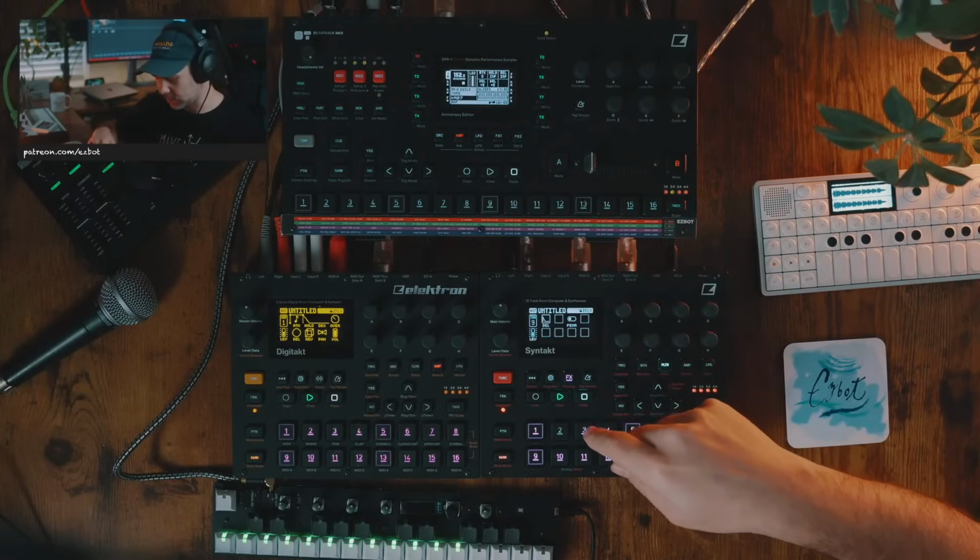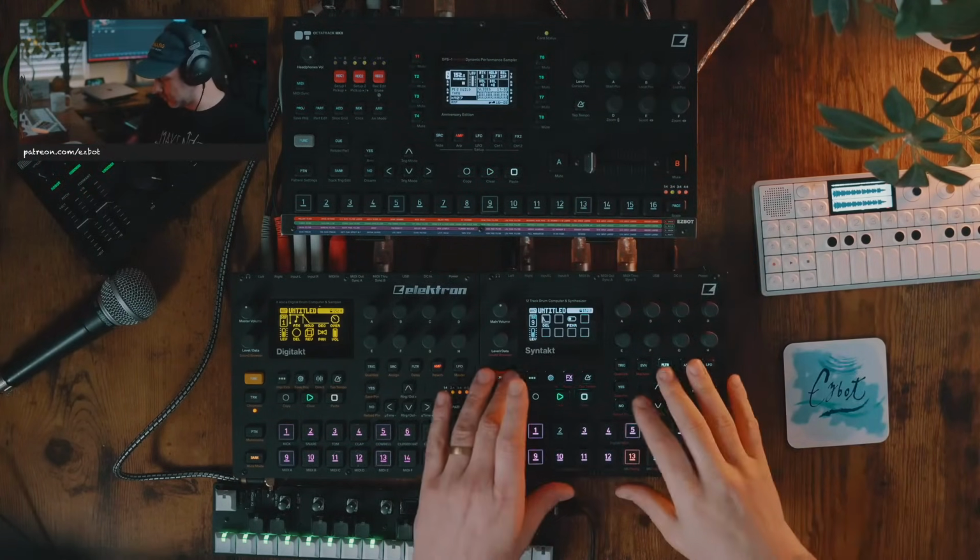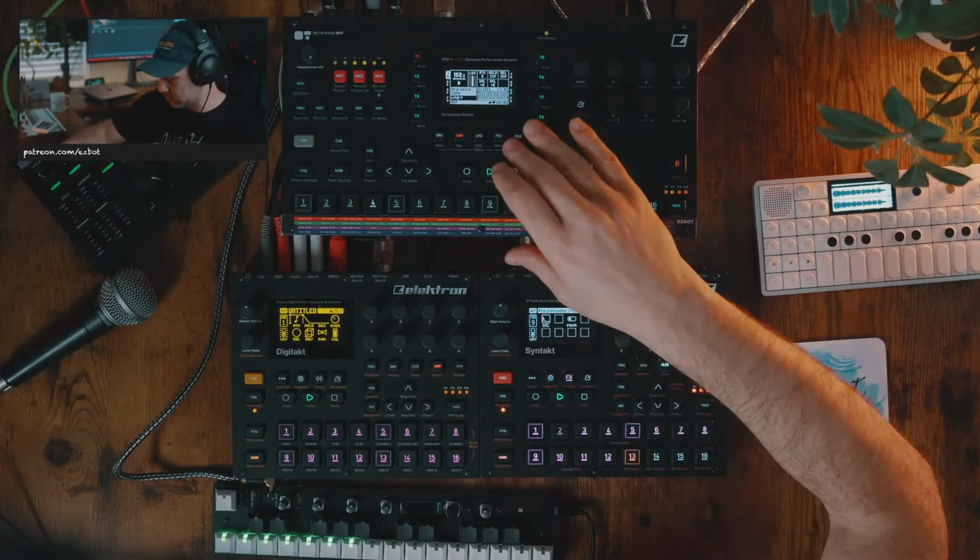Okay. We are missing a sound in there. And I think it has to do with, if I hit function no, what will happen here?